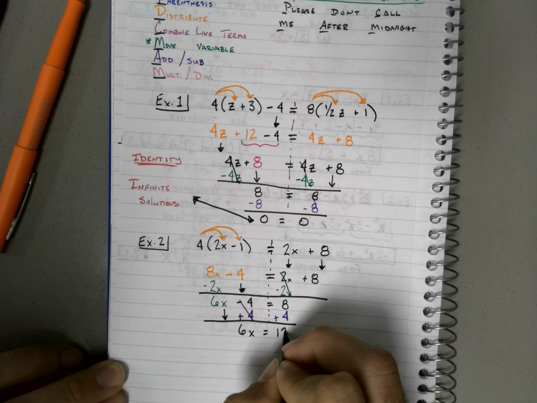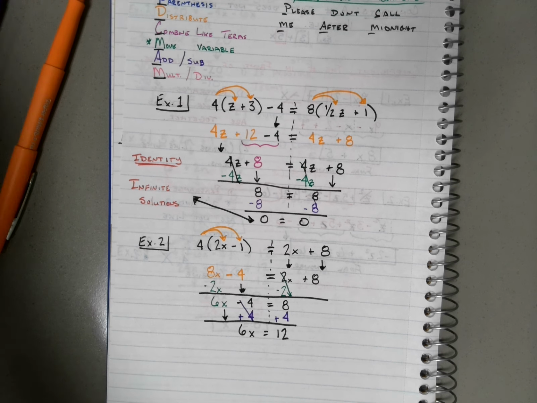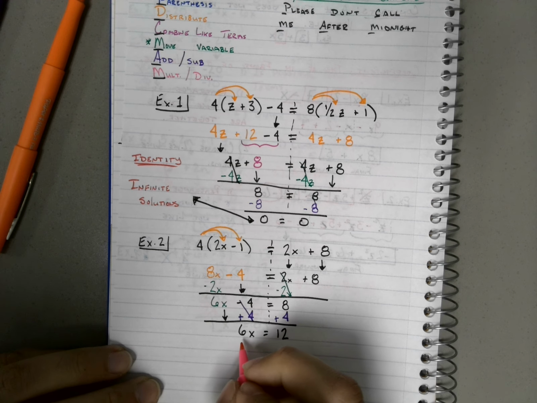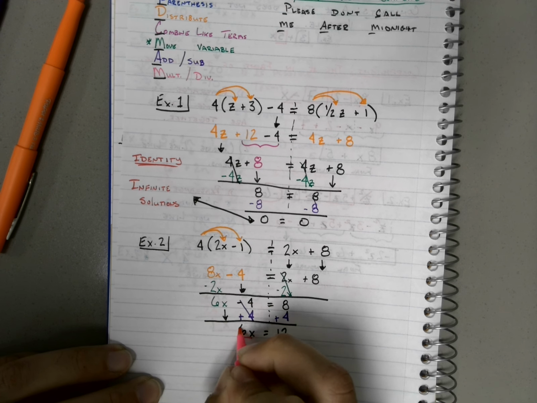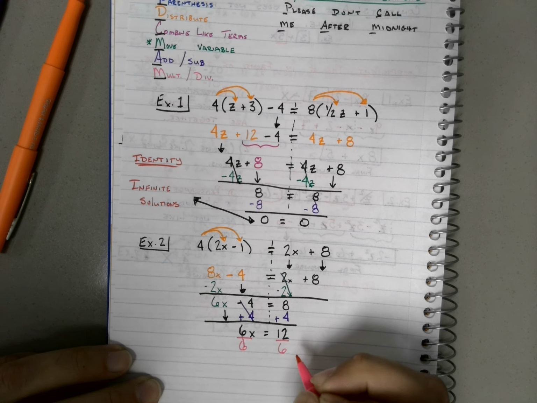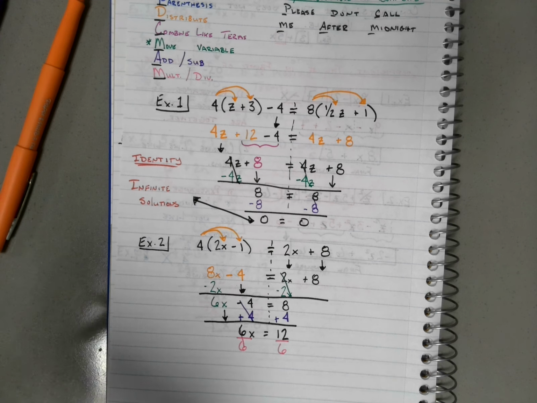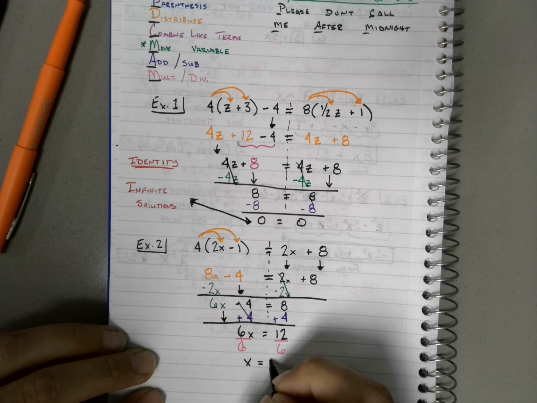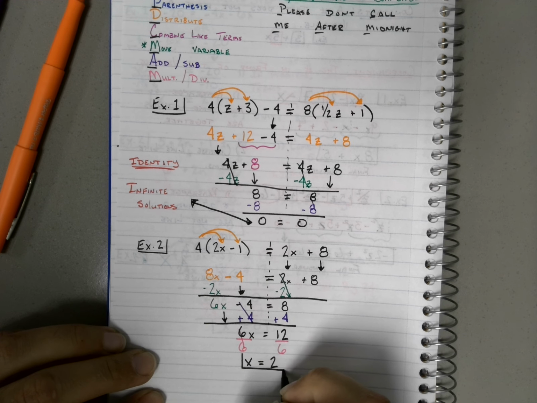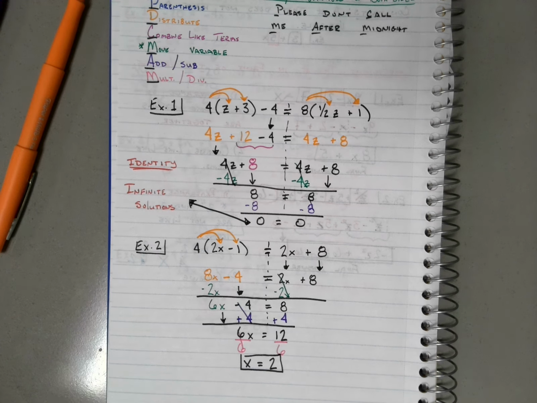And my very last step here, we're going to do our multiplication and division. The opposite of 6 times x, a number and a variable side by side is multiply. We need to divide. So what you do to one side, you do to the other. All we're left with over here is x equals 12 divided by 6 is 2. That'll be our final answer.